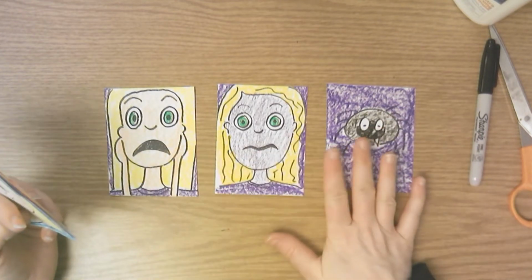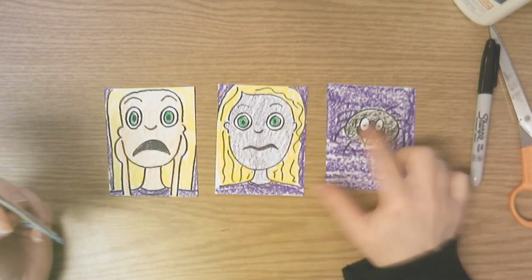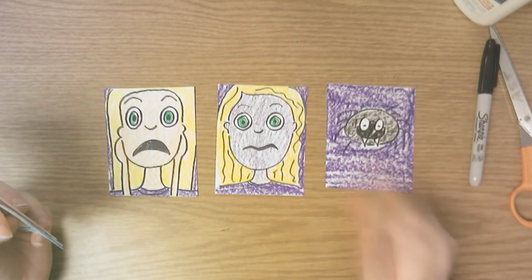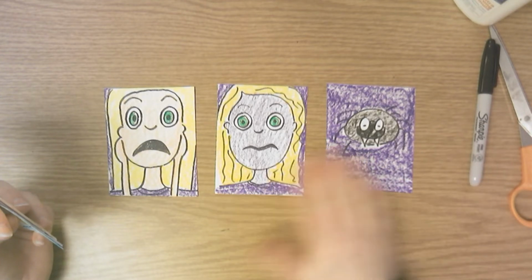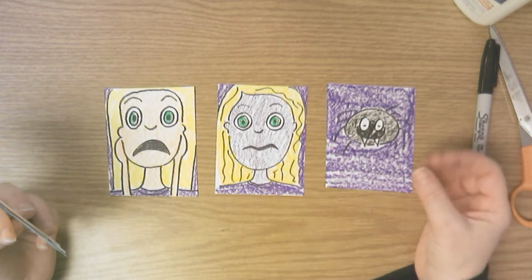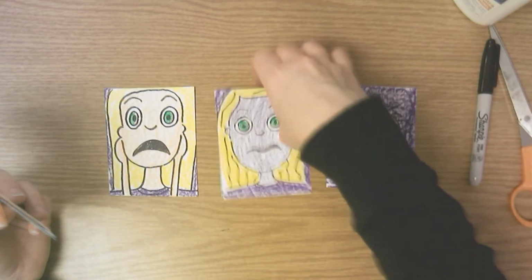Now when you color these in, I want you to color them in completely. Don't leave a whole lot of white. White for the eyes, obviously, but choose to color them in completely. I also chose to use the colors from Inside Out that represent these feelings. So the scared feeling in Inside Out was purple, so I chose purple for my portraits.